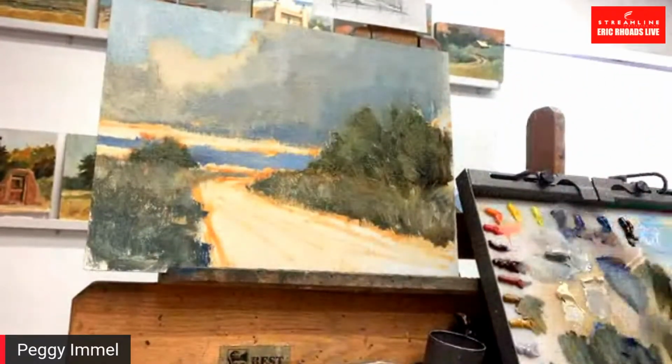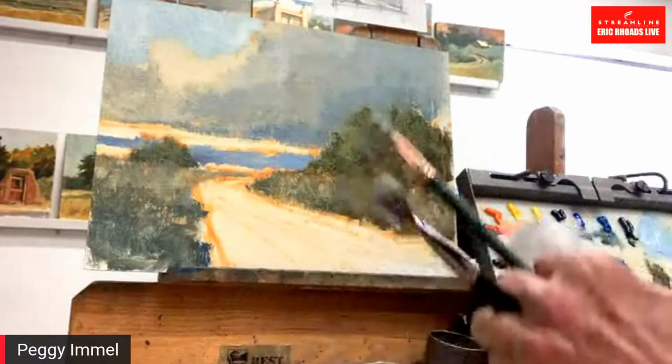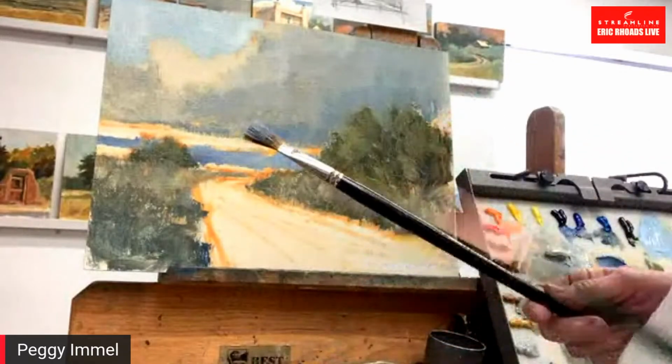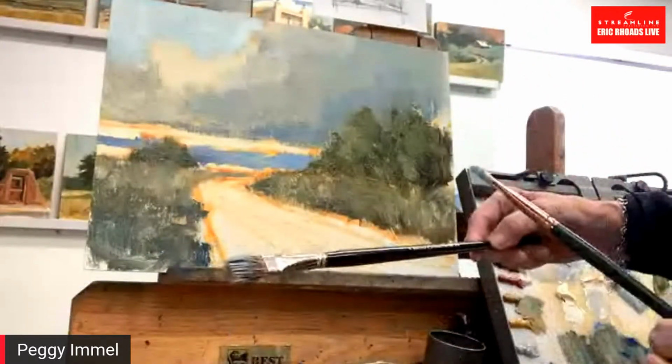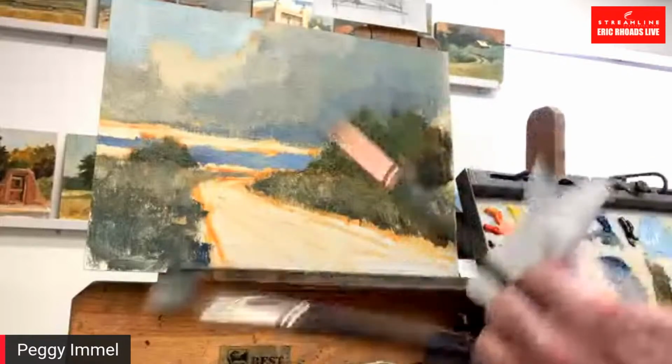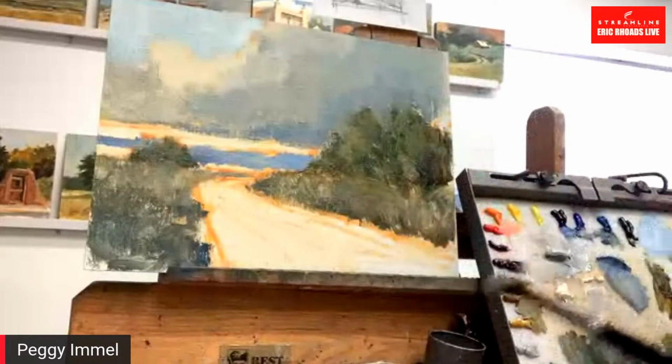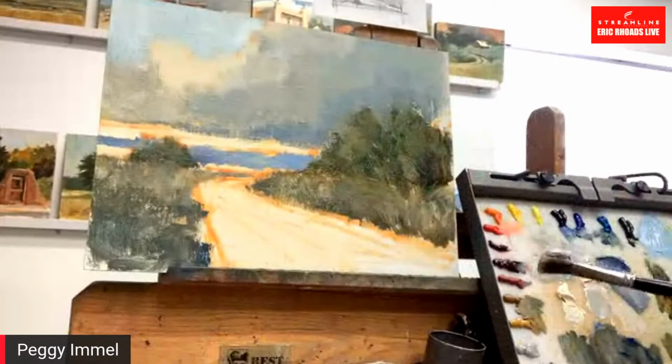Looks like you just softened up your sky. I did. That's a Rosemary brush, the flat. Rosemary Long, Series 279. They're great brushes. Yeah, they are good brushes.